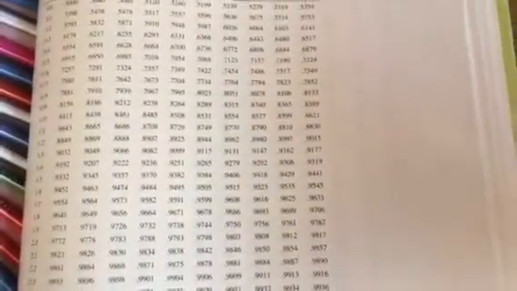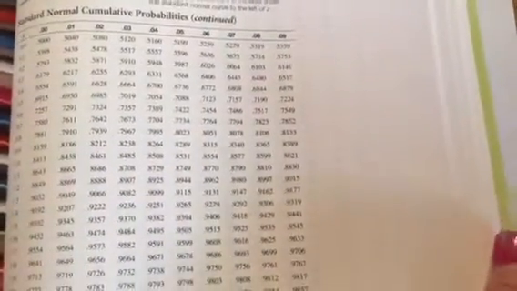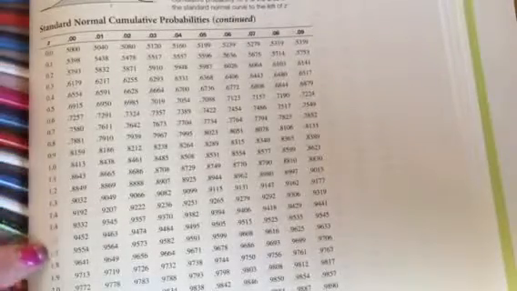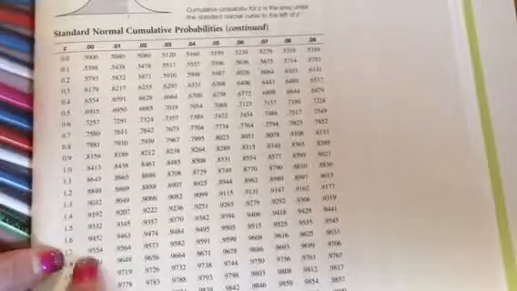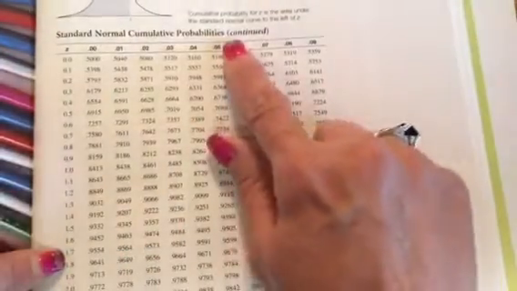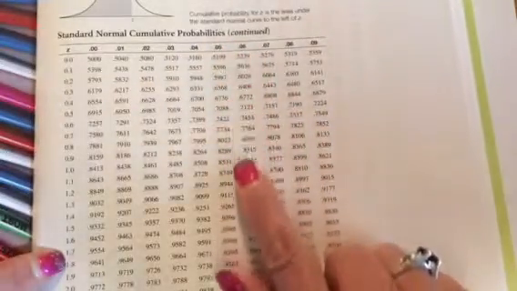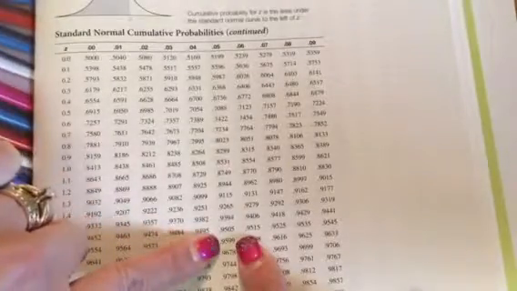So you're going to go down to the 1.7 row. Then we have to go across until we get to the 5 up here. So we're going to have to go until they intersect each other, which we get right here.